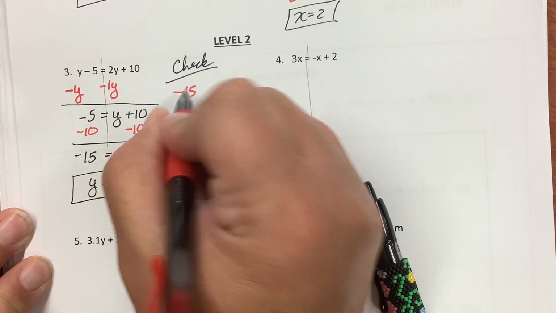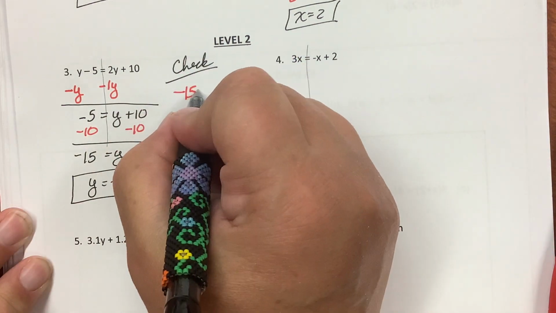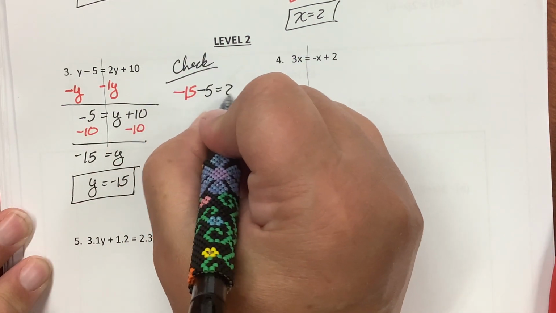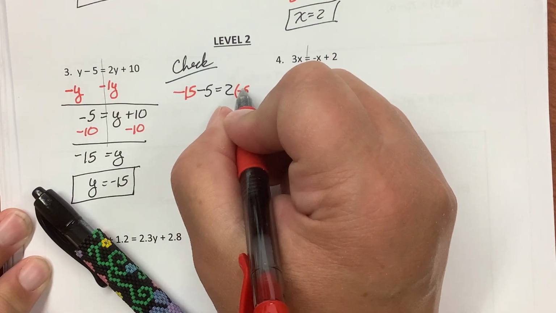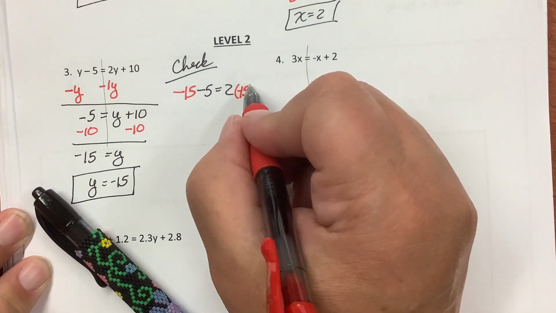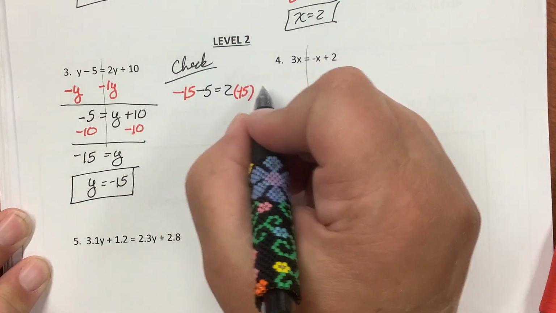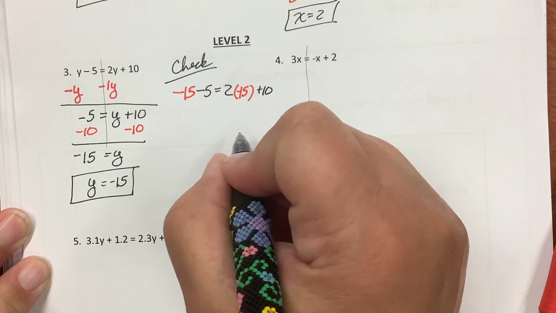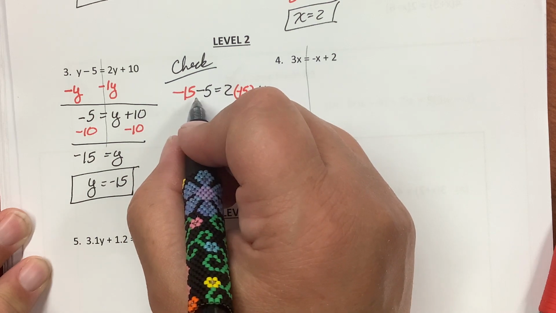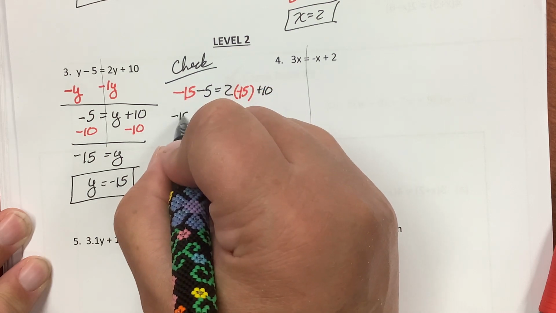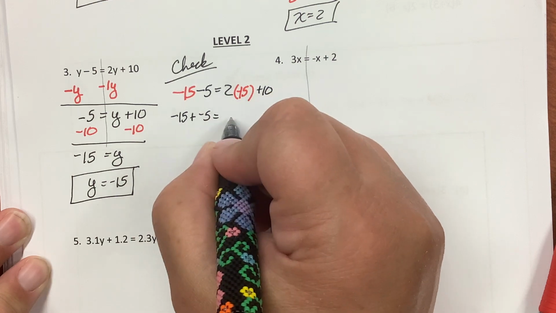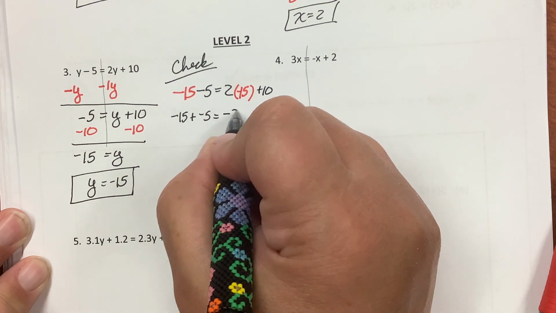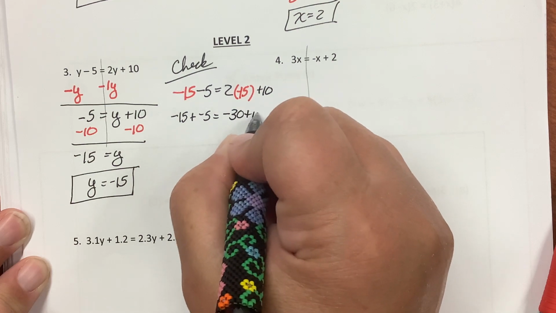Instead of y, negative 15 minus 5 equals 2 times negative 15, plus 10. Negative 15 minus 5, keep, change, equals 2 times negative 15 is negative 30 plus 10.